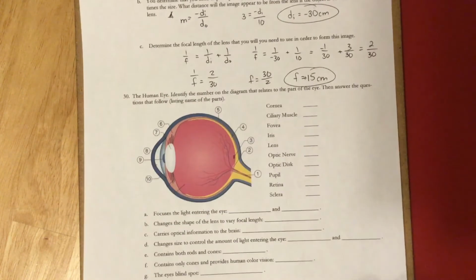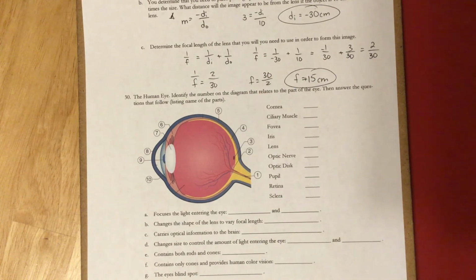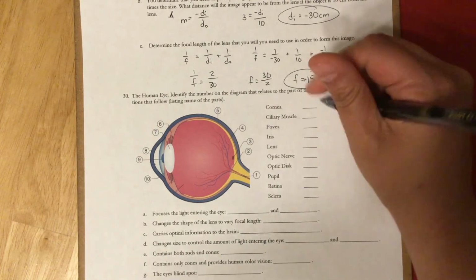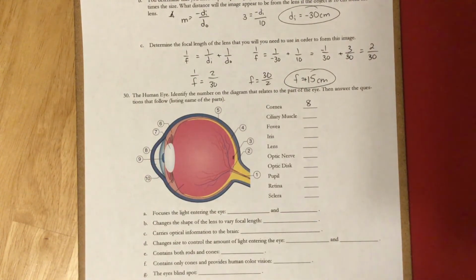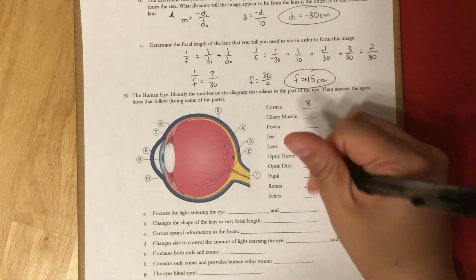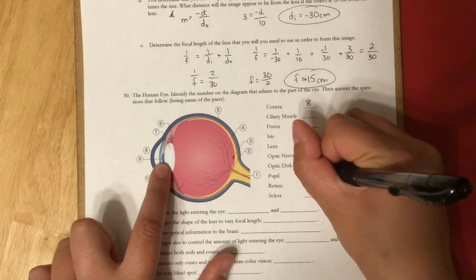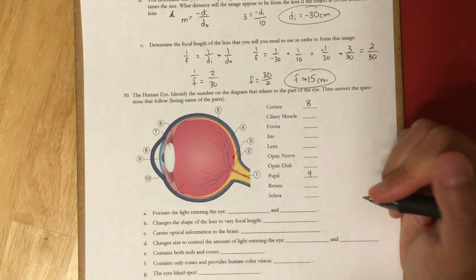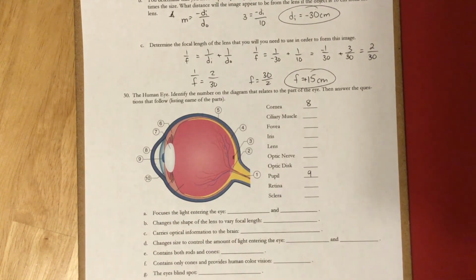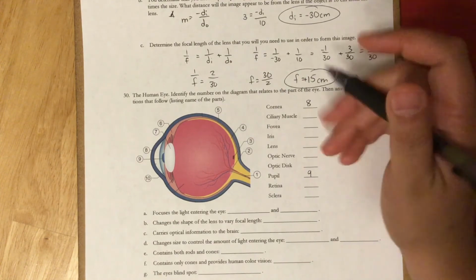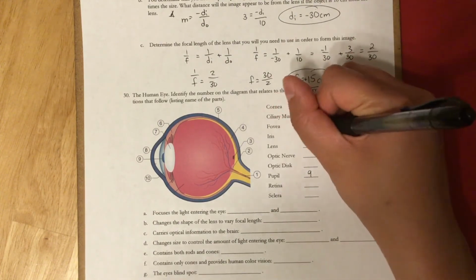Finally, number 30. I would suggest, guys, these are good pictures to have in front of you. That way you know what each part is. So in this case, the cornea is number 8. It's this big bump that you can feel in your eye. The pupil is the hole right there. That's number 9. 10 has to be the iris. That's the part that's colorful in your eye. It opens and closes that pupil, letting in more or less light in as needed.